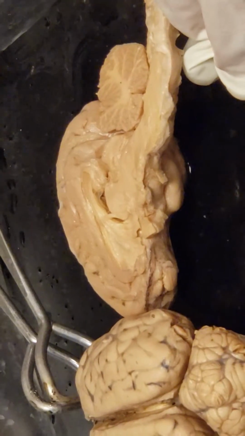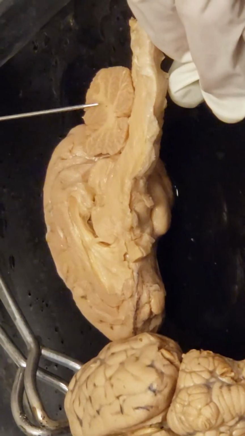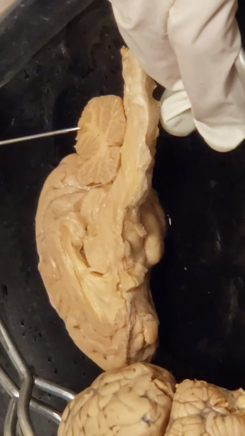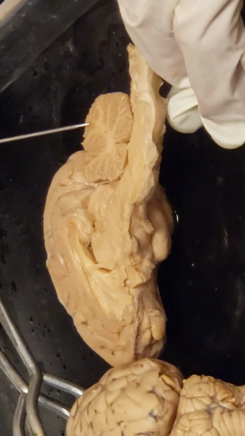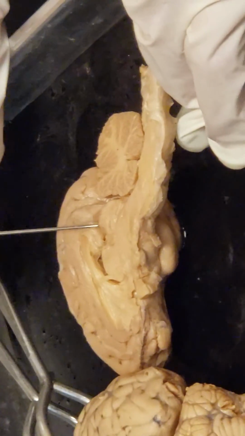We can also see in this view that arbor vitae, that tree-like structure in the cerebellum. And I think that's it. Great. And you did see the corpora quadrumana here, right?